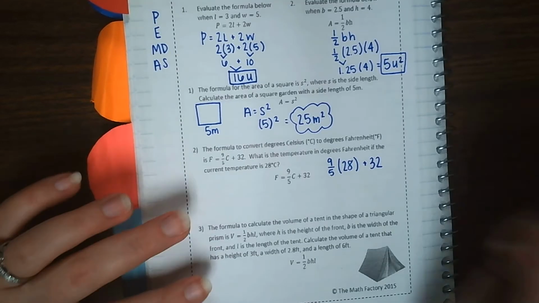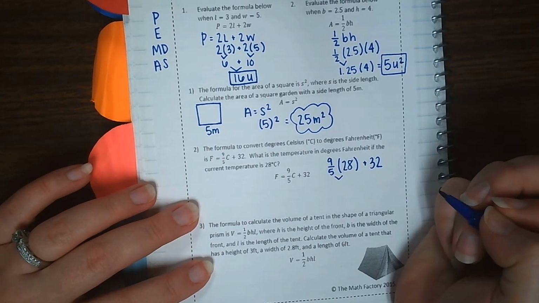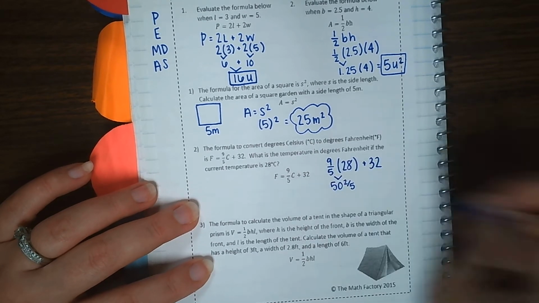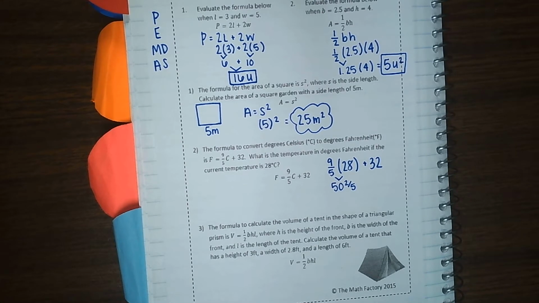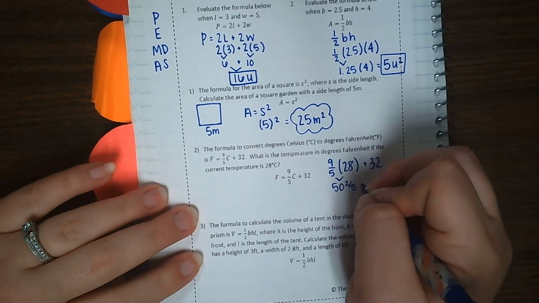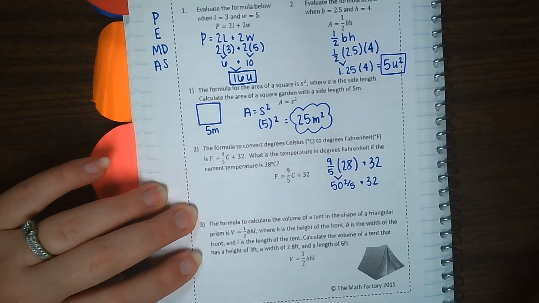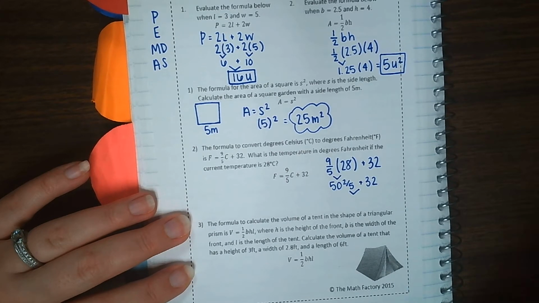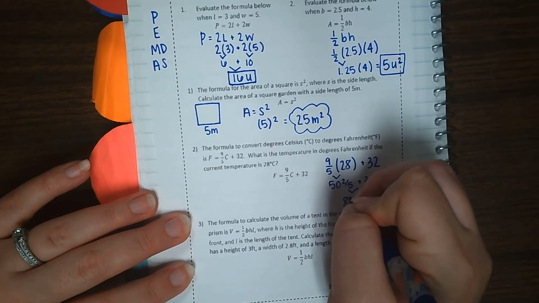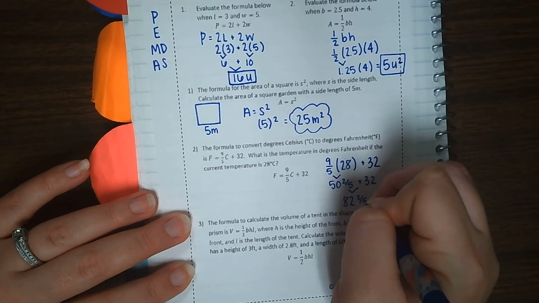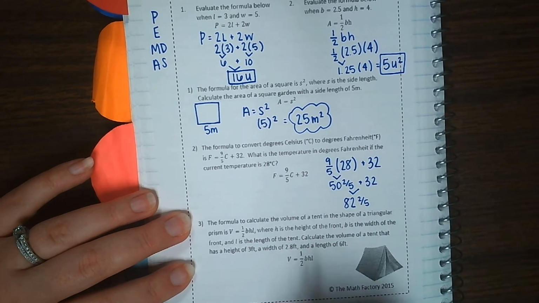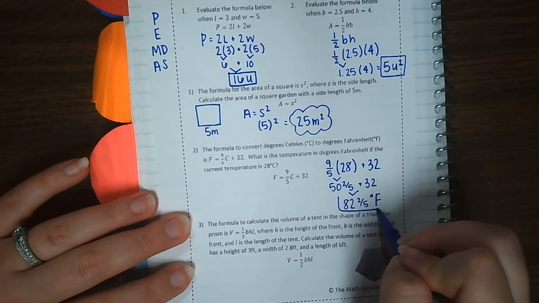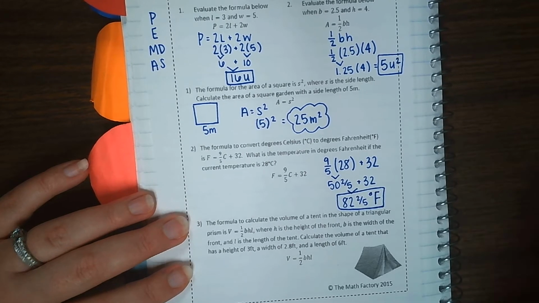So we can multiply. 9/5 times 28 is 50 and 2/5, which, by the way, you guys can use your calculators for these, plus 32. 50 and 2/5 plus 32 is 82 and 2/5, and we just converted this to degrees Fahrenheit, so that is our label. 82 and 2/5 degrees Fahrenheit.